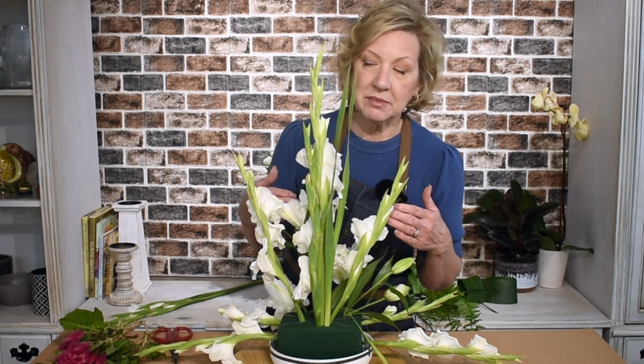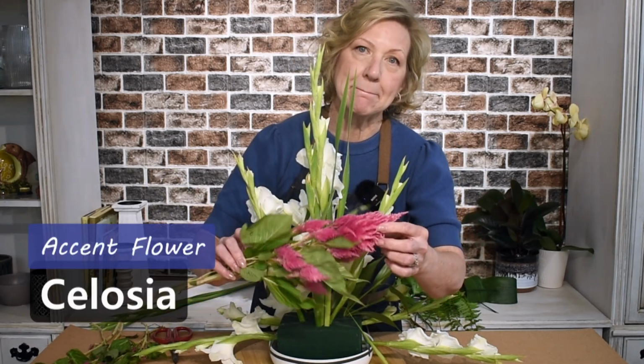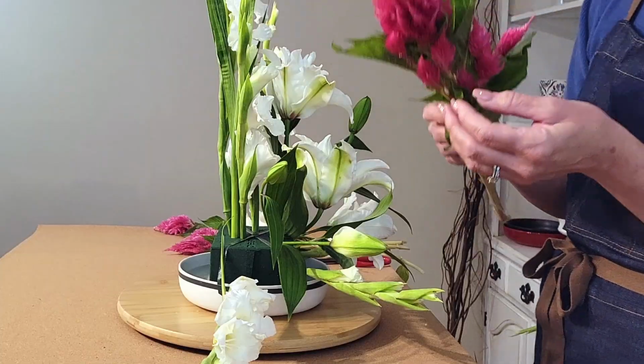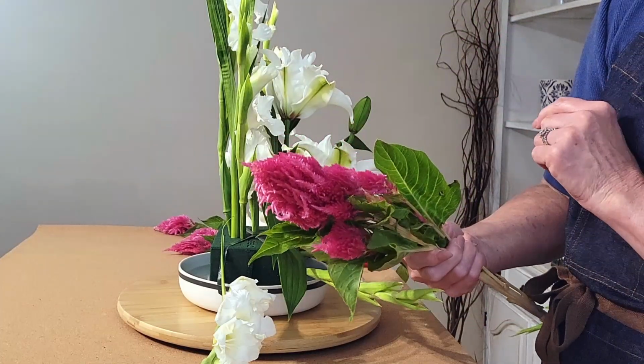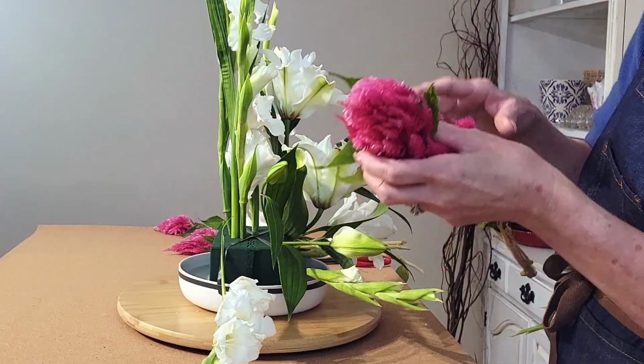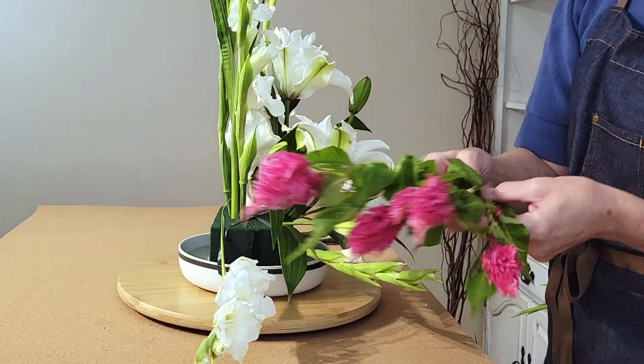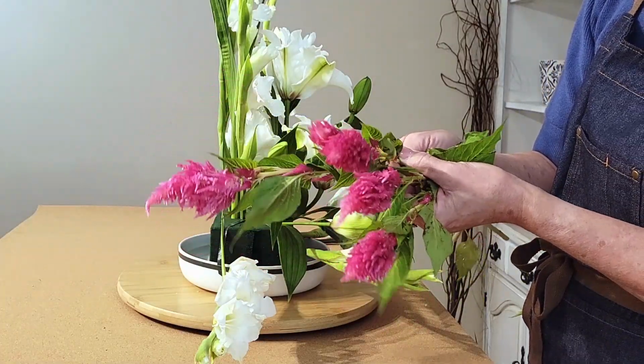Okay, so the next thing I want to do is add a little bit of color to my arrangement. And I have some fantastic celosia. I love this, but man, this is a big, big boy. I think he might even be just a little bit too large for this arrangement, but I'm going to put him to the side. I might use him. We'll see. But what I do have is some soft little feathery things that I think is going to add some interesting texture.